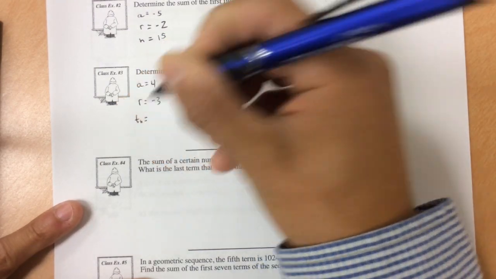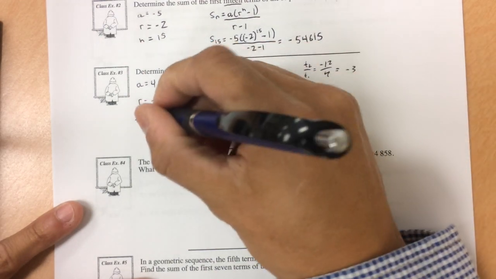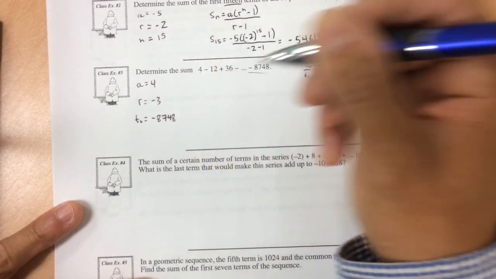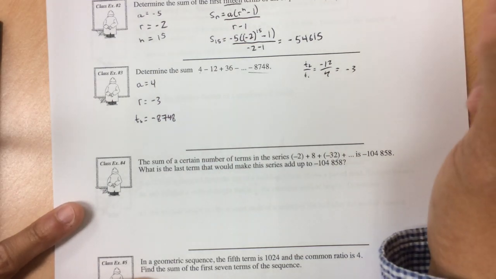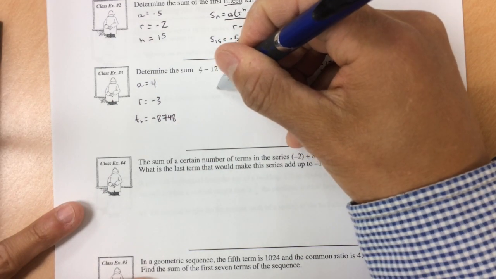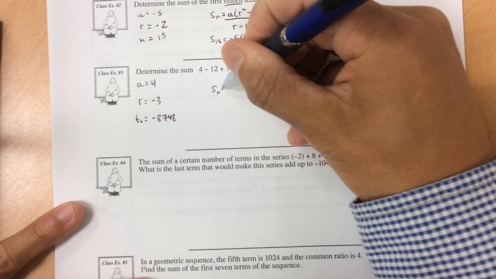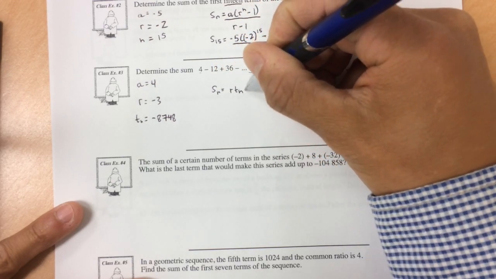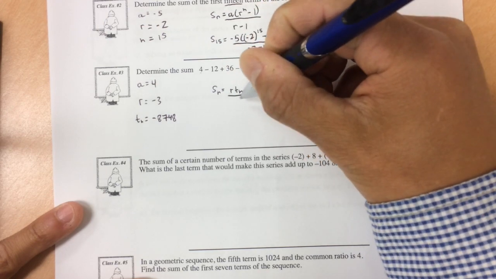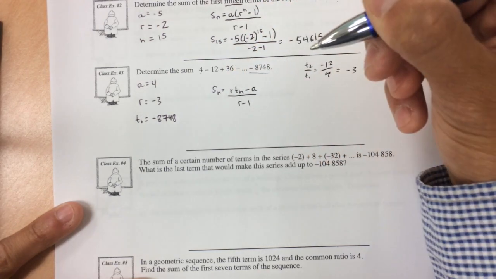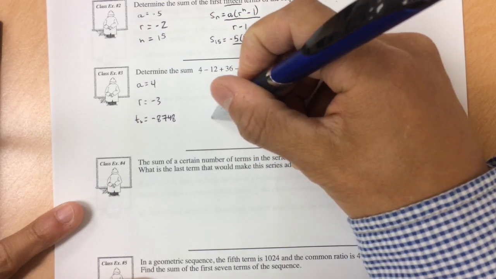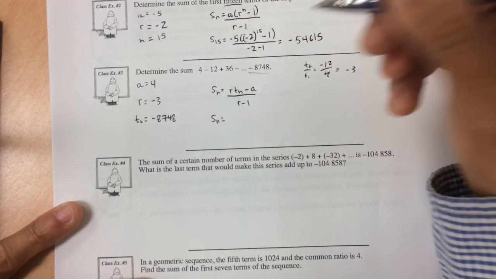And I have Tn, my last term, which is negative 8,748. So we have to use a different formula for this one. This time we're going to use Sn is equal to my common ratio times Tn minus A, divided by R minus 1. And so I'm still looking for the sum of my terms, so I'm looking for Sn still.